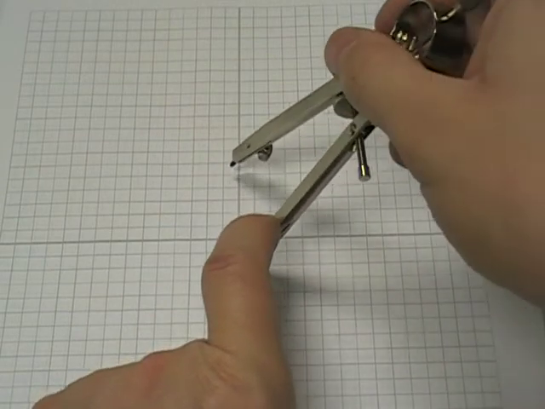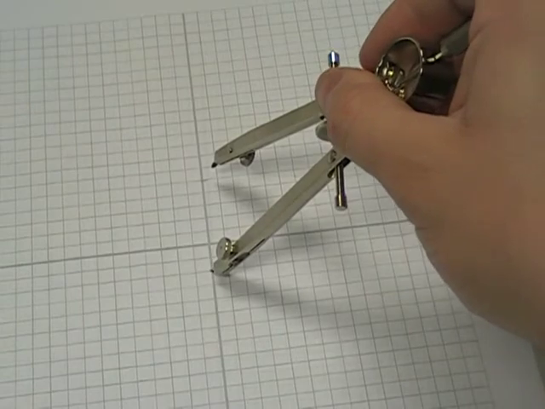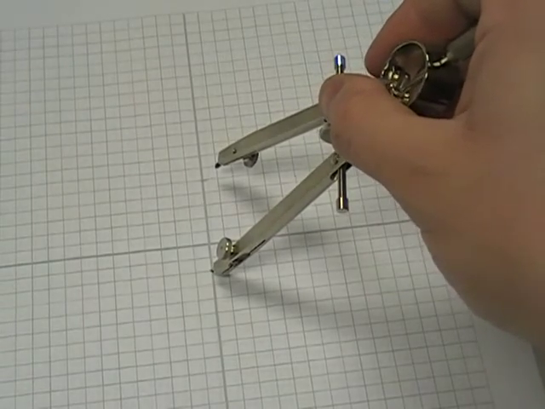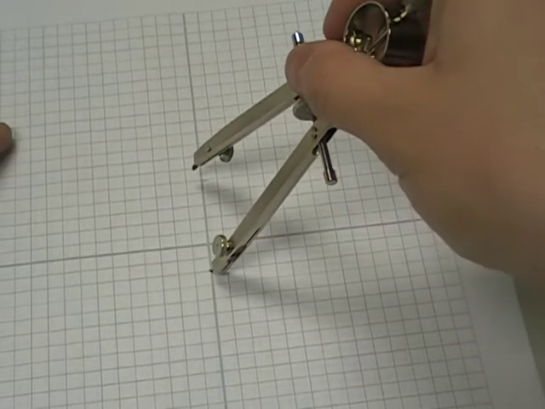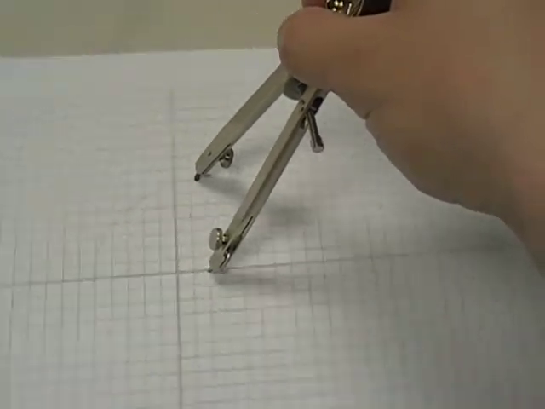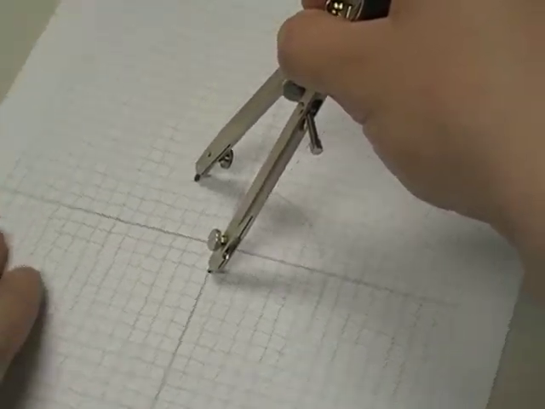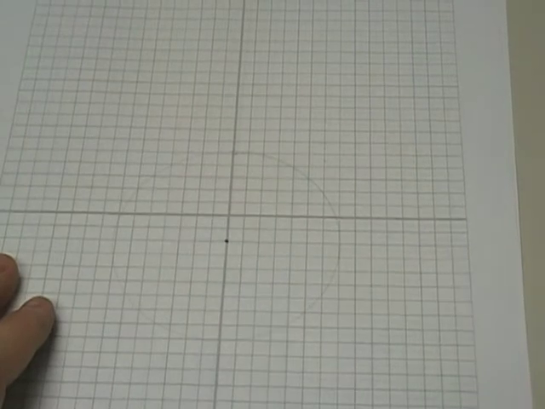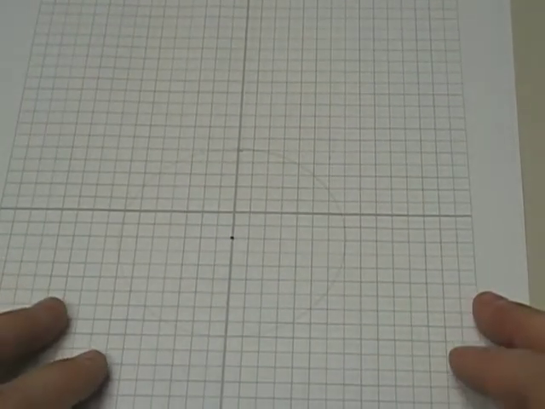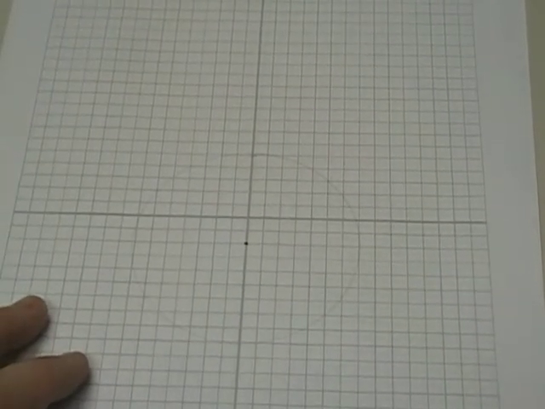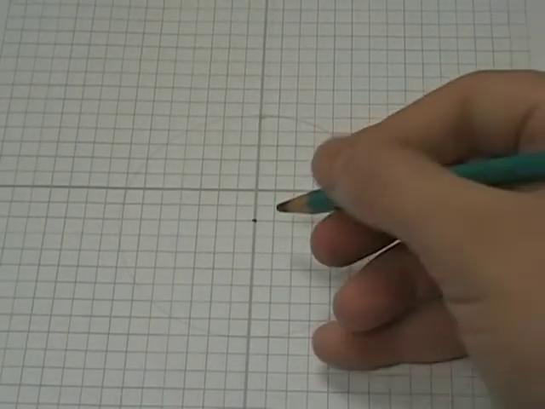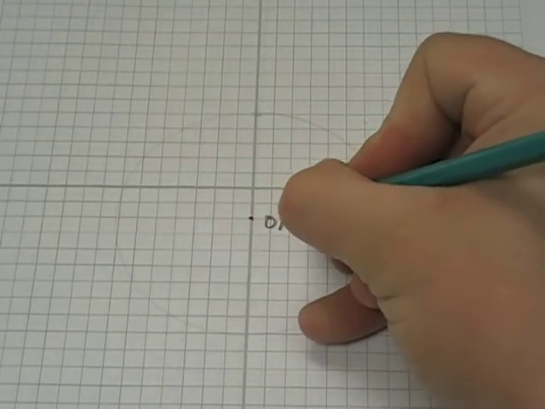And then, as I said previously, what I like to do is simply spin my paper. And this gives you a very nice, neat circle, which is a little hard to see in this light. But basically you end up with a circle that has a center of 0, negative 2.